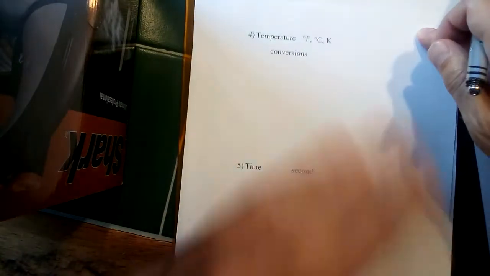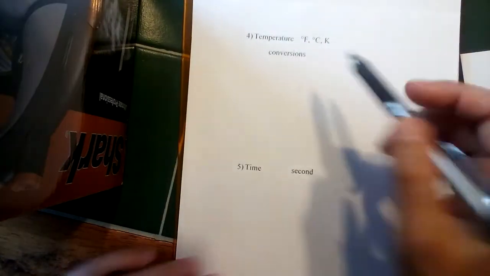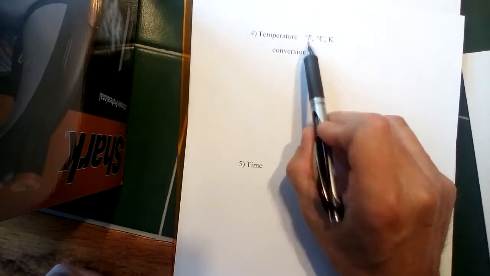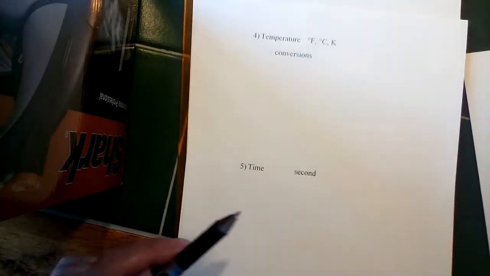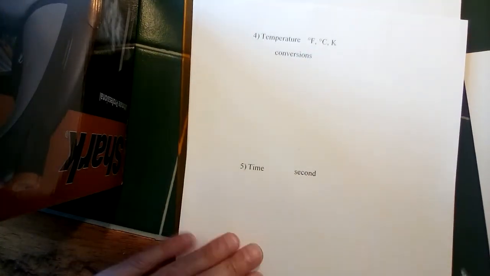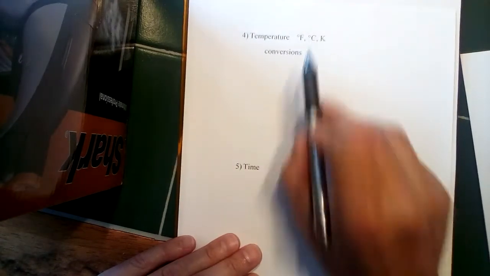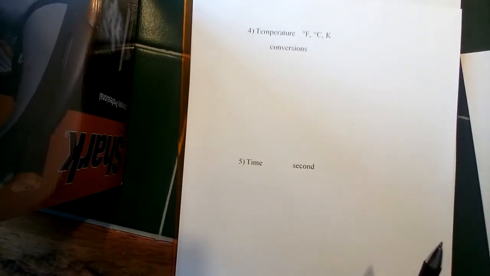Got a big glob of cat hair on the page there. Sorry about that. Fahrenheit is the scale we usually use in the United States, so degrees F is degrees Fahrenheit. Celsius is the temperature scale that's used around most of the rest of the world, so degrees C here is for the Celsius temperature scale.